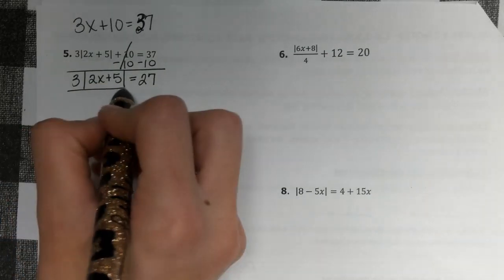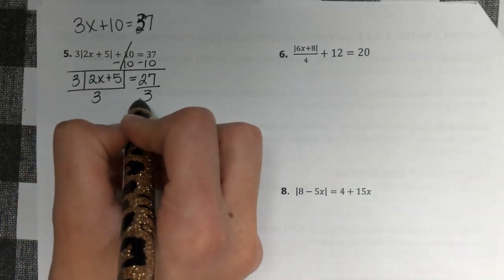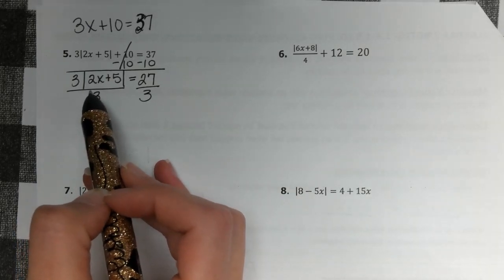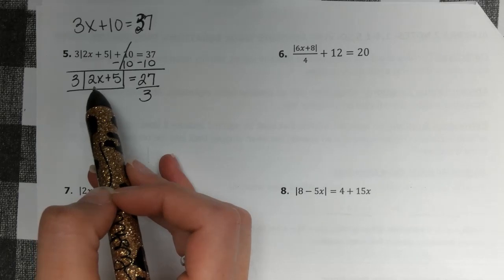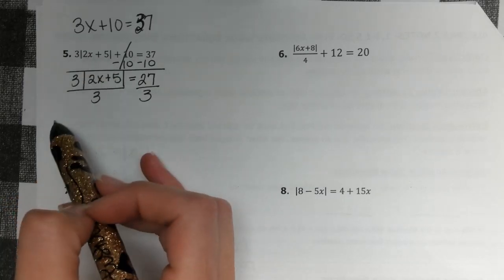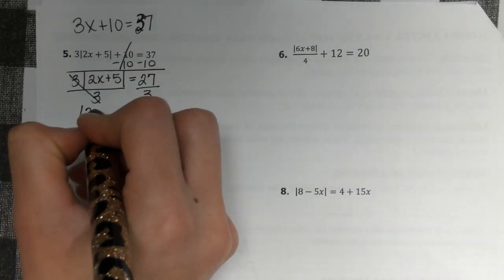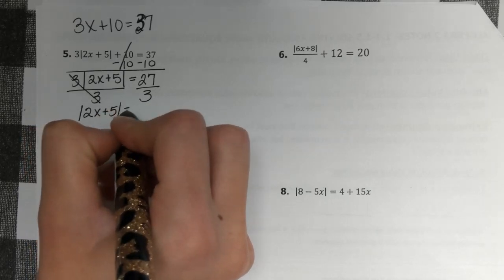Then I'm going to divide by 3. And notice that I'm not changing anything inside my absolute value bars. Nothing inside the absolute value should be affected. Okay, we don't distribute the 3. We don't manipulate those numbers at all. So I'm still left with the absolute value of 2x plus 5 equals 9.